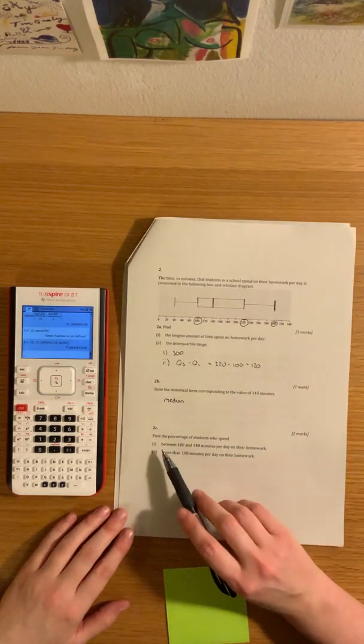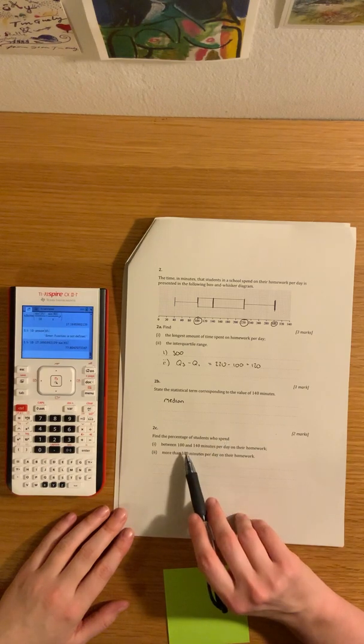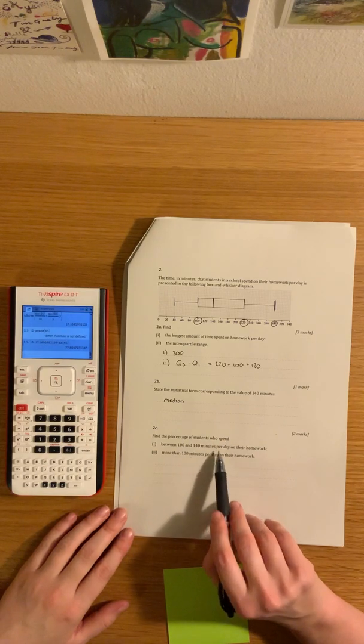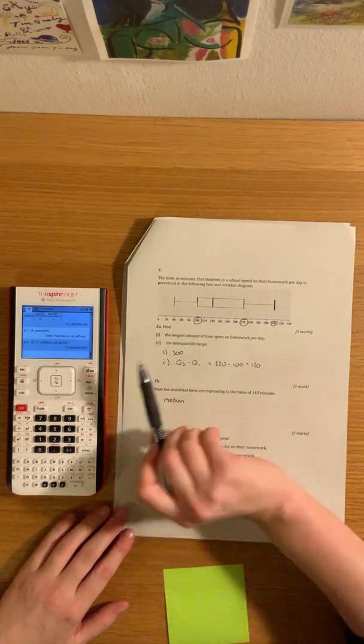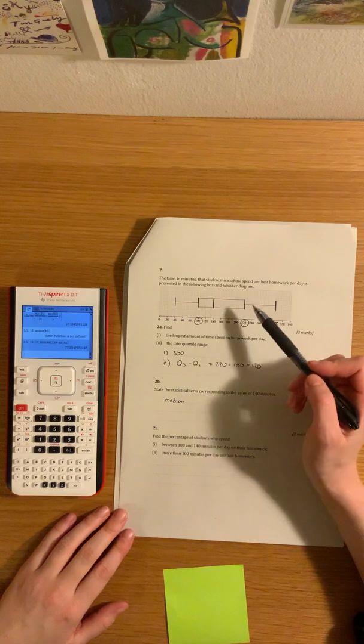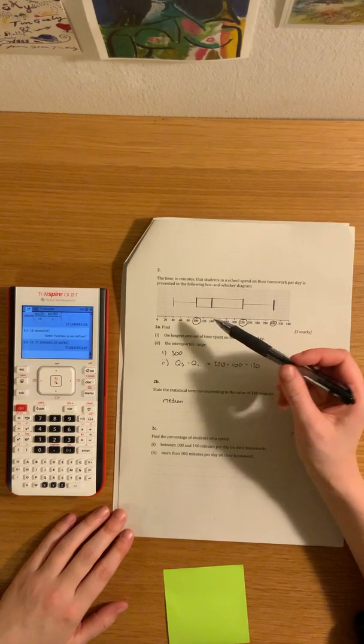It then asks us to find the percentage of students who spend between 100 and 140 minutes per day on their homework. So I'm just going to take a look here, and 100 was my lower quartile and 140 is my median.